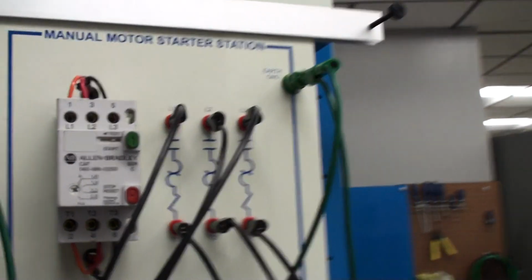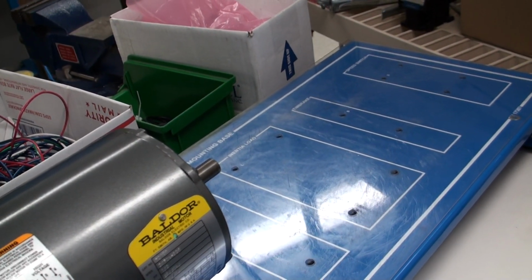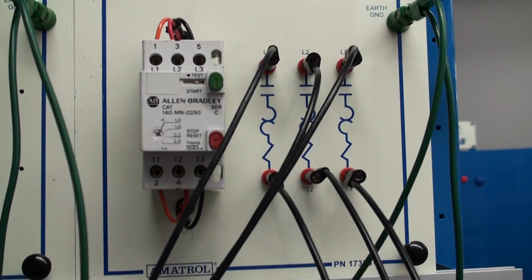We've got the manual motor station. This is the one I pressed a while ago. You'll be able to see the motor come on when I press the green button and cut off when I press the red, just as it did. So this is just a very simple motor control device.